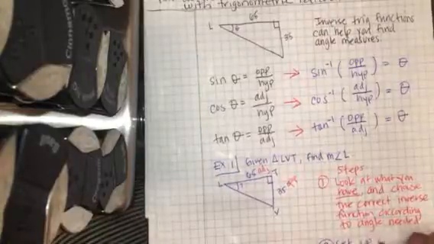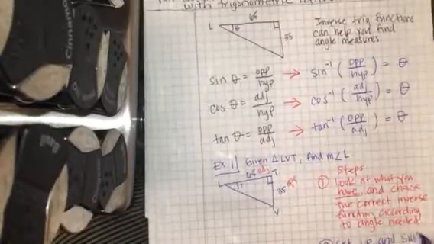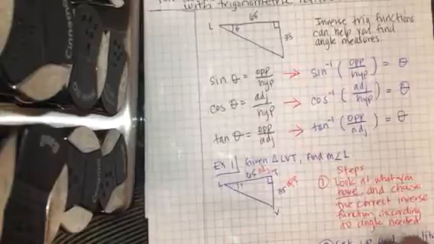So I'm going to go ahead and set up and substitute values.